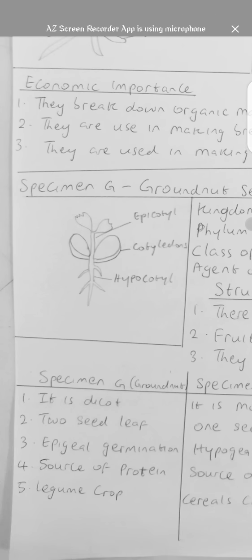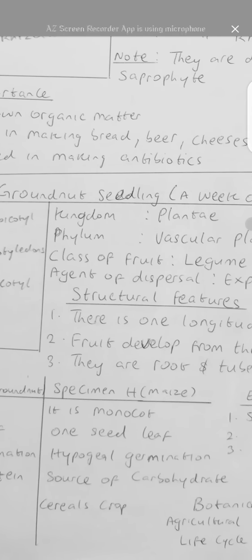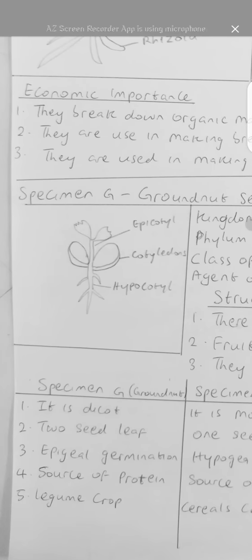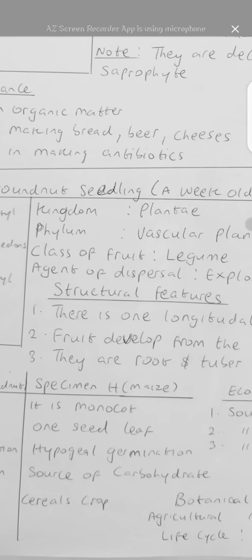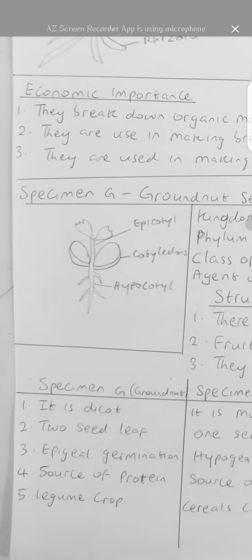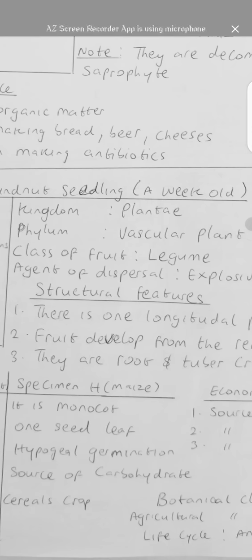Groundnut performs epigeal germination. You know what that means? It brings out the seed. The seed rises above the floor. It comes out to the surface. While maize is hypogeal. The seed stays inside the soil. Number four, source of protein for groundnut, while for maize, source of carbohydrate. Groundnut is a legume crop, while maize is a cereal crop.